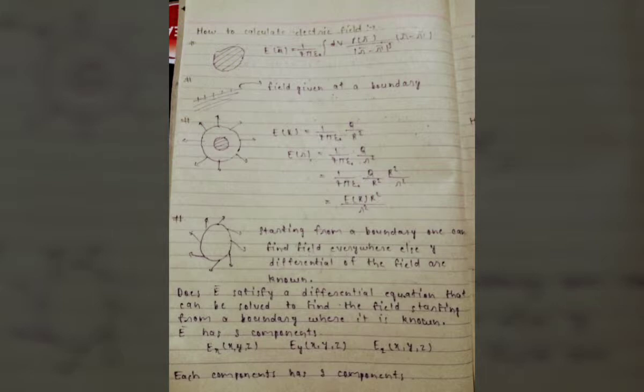Electric field. One is obviously going to say that given a charge distribution, I am just going to do this: E at r is 1 over 4 pi epsilon 0 times the integral dV rho of r prime times (r minus r prime) over |r minus r prime| cubed. Is this how I am always going to calculate it?